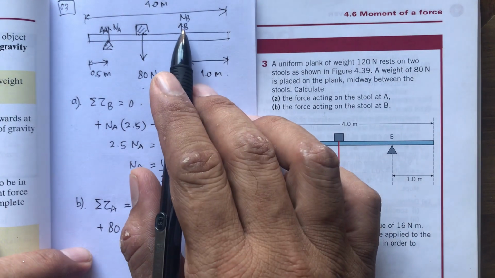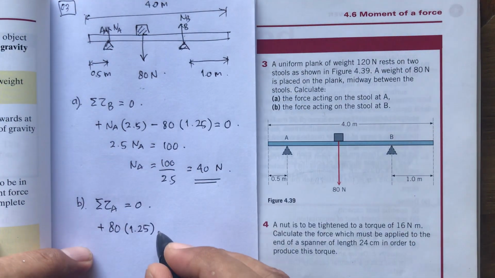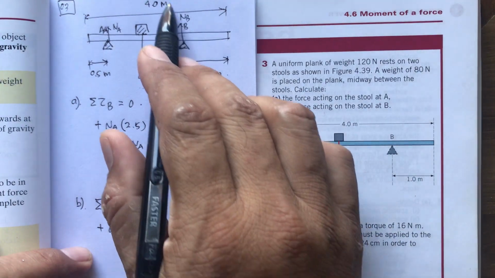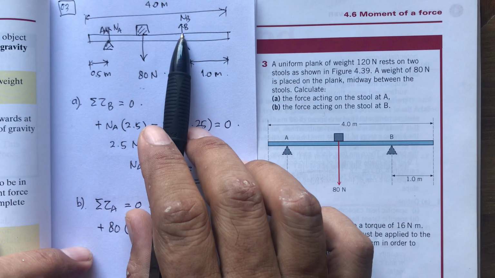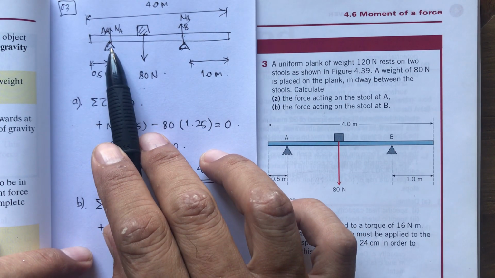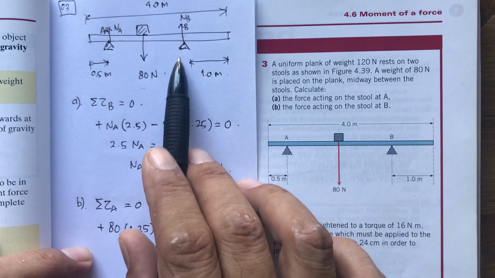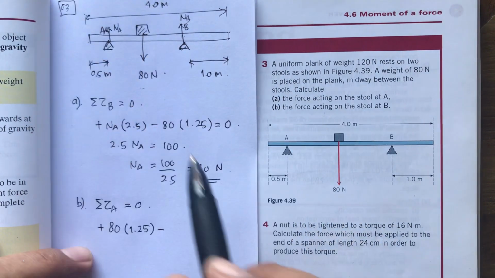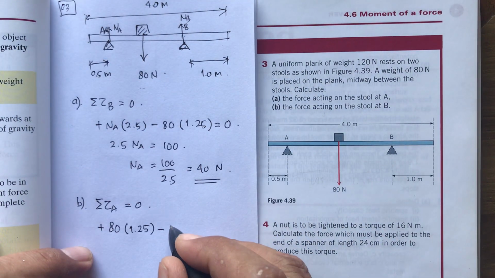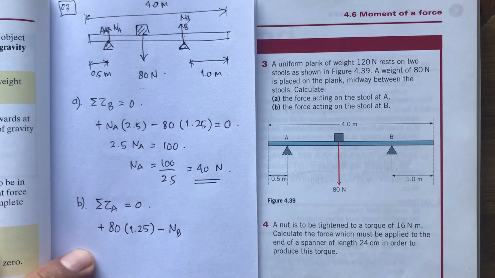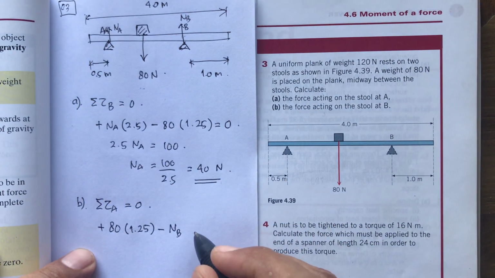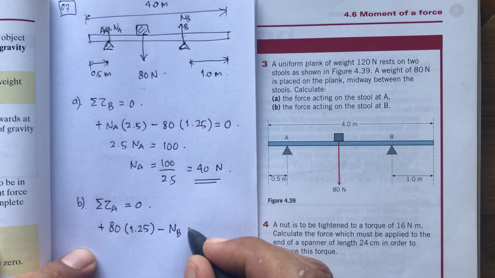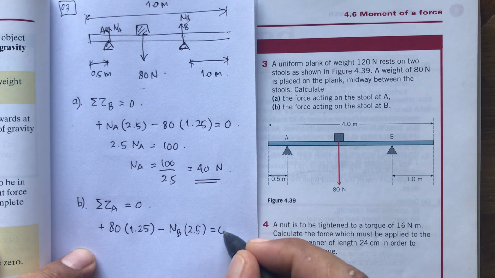And we have NB in negative sign because anti-clockwise. If we rotate NB with pivot A point, it is anti-clockwise, so negative sign, NB times the distance 2.5, equal to 0.